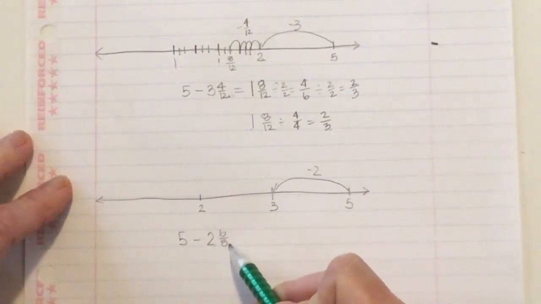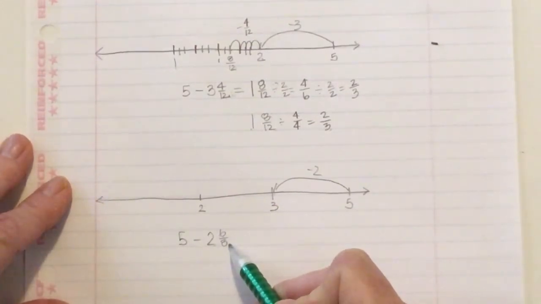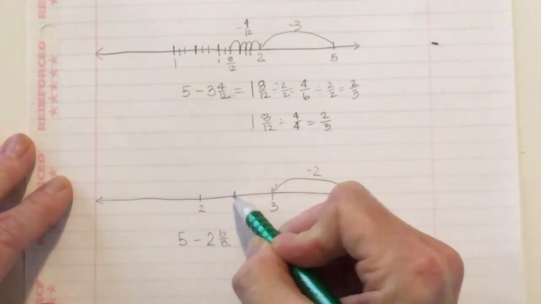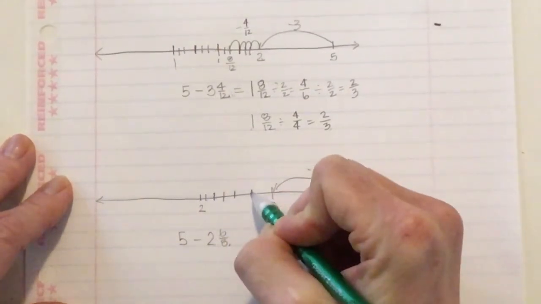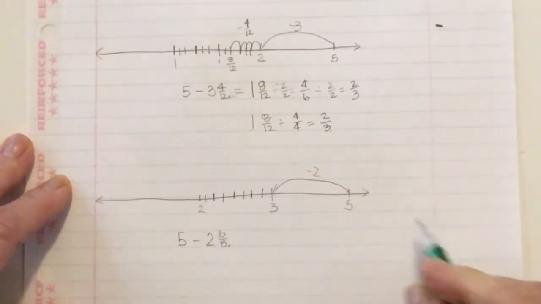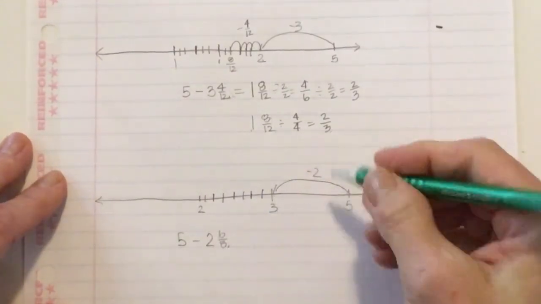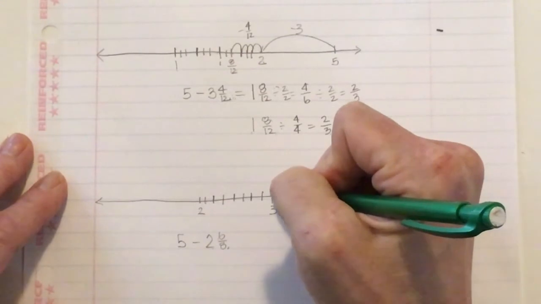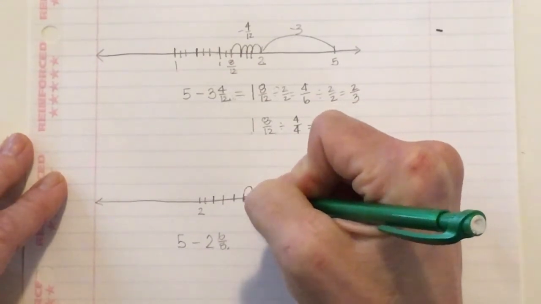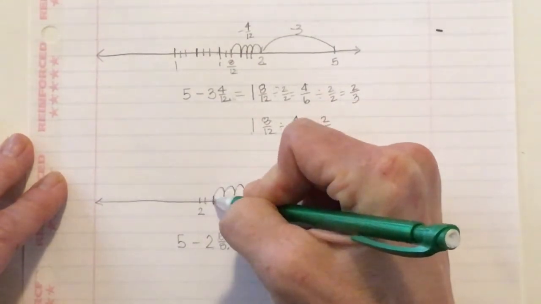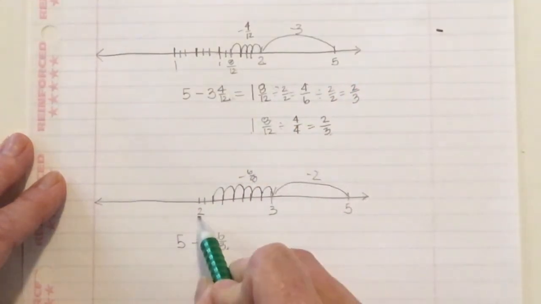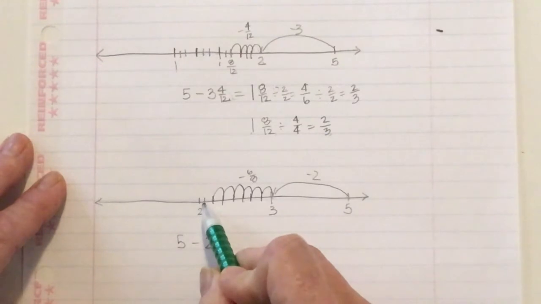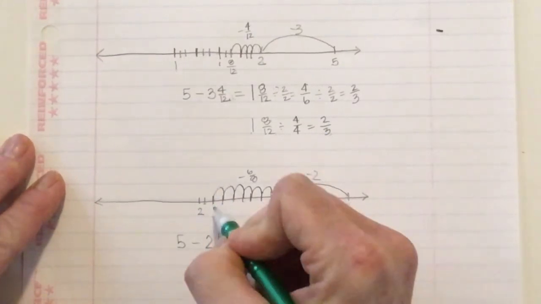This time I want to divide that into 8ths. So I can go half, half, half, half, and then in half. So I have 8ths. So I'm going to take away 6 of those 8. 1, 2, 3, 4, 5, 6. So I just took away 6/8. So my answer is 2 and 2/8.